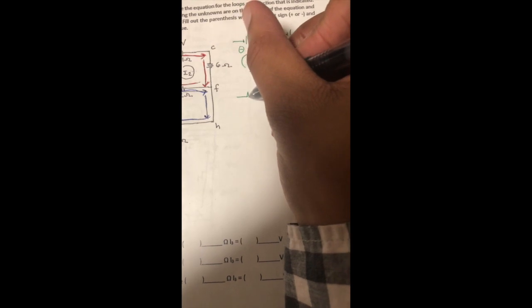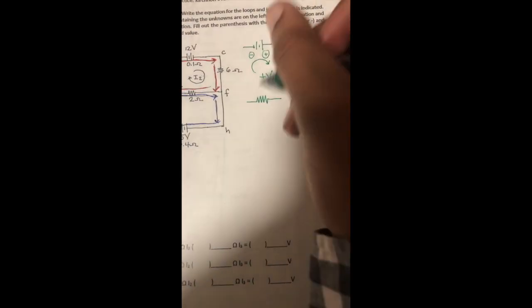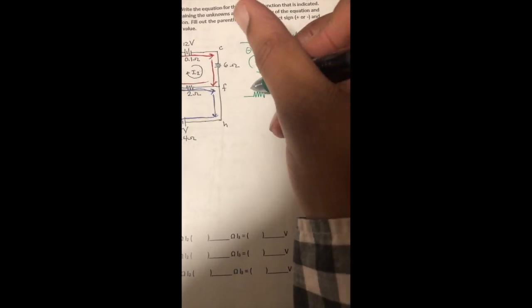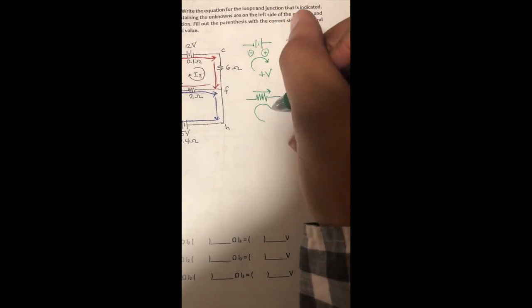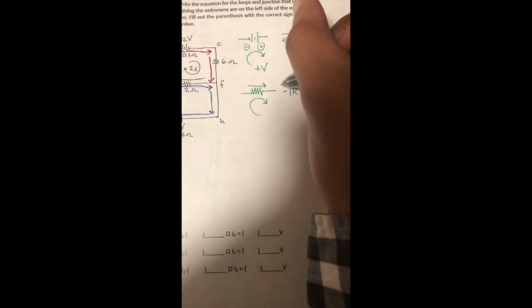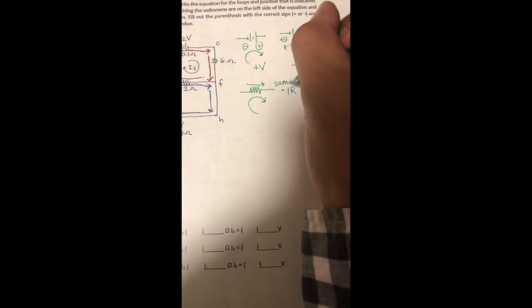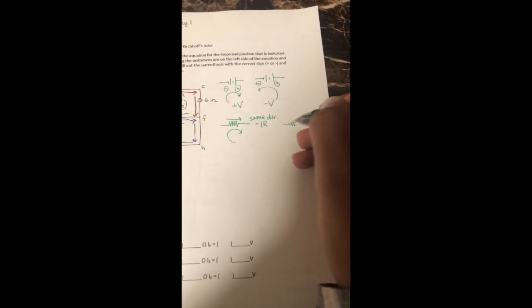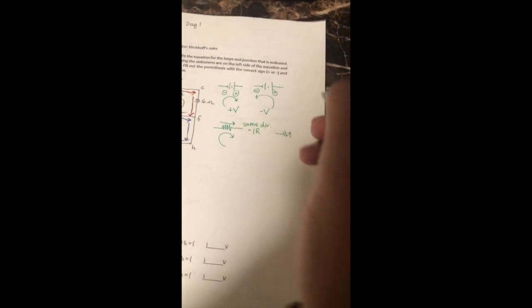And also, when we have a resistor, if the current's flowing in the same direction as the loop, then it's going to be minus IR. So same direction means minus IR, and then, sorry, I'm trying to draw a resistor.